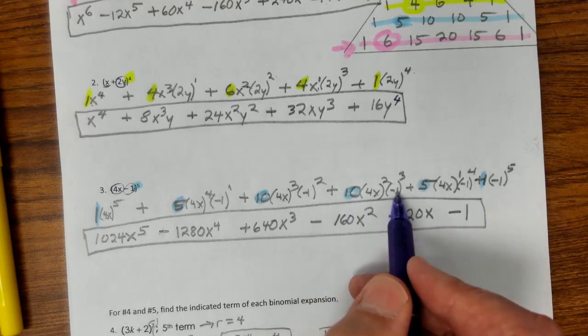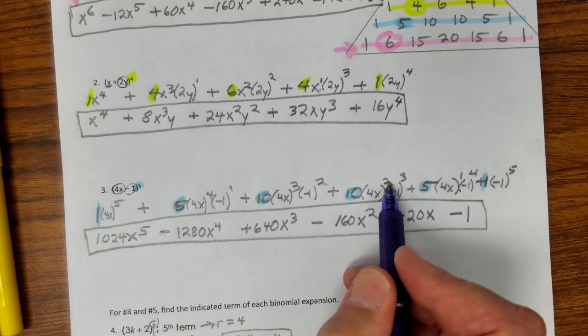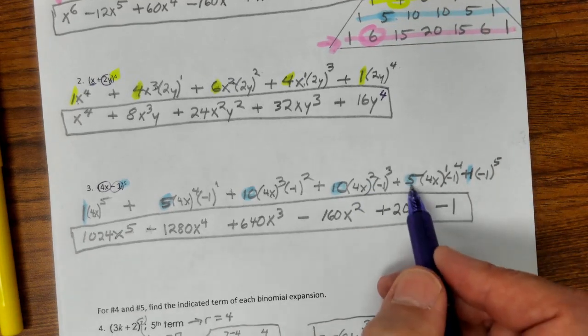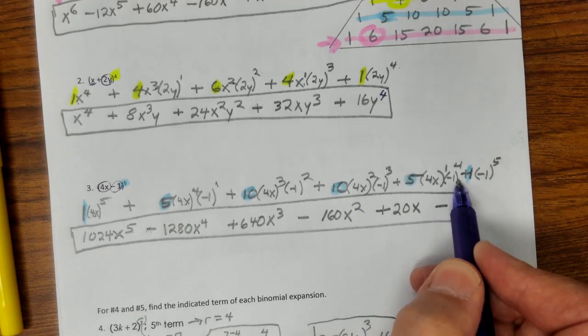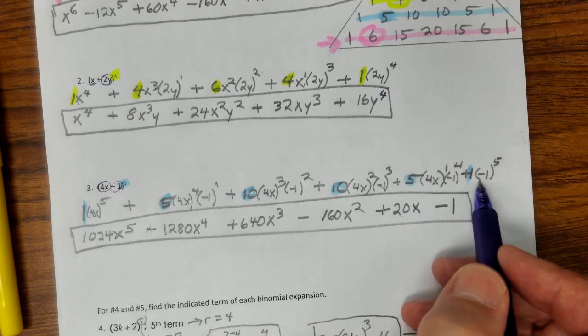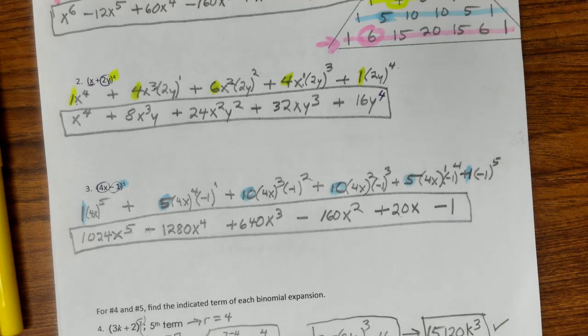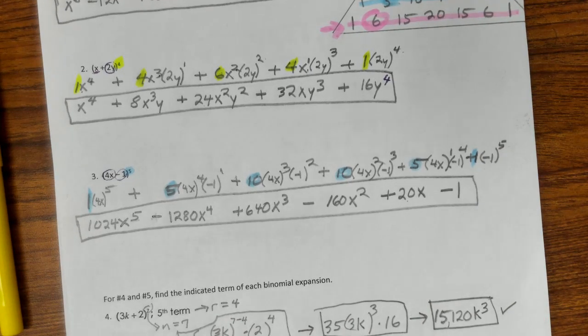Likewise for all these, multiply everything out, leave the x off, you'll get -160. Go back and put the x squared on there. Type in all this stuff here without the x, it'll give you 20. Go back and put your x on there. Of course, this one you shouldn't need a calculator. -1 to an odd power is going to give you a -1. All right, so that's binomial expansion.